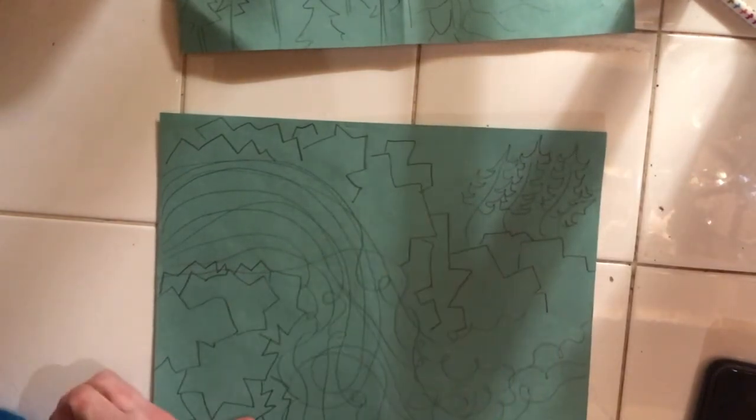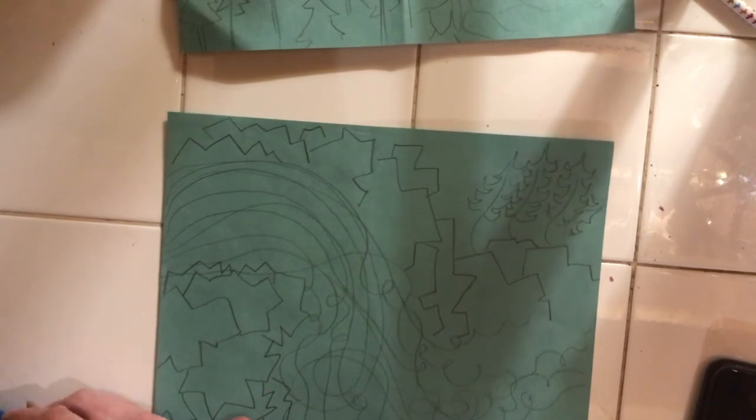Once my abstract landscape is laid out with my pencil, I am all finished for today.